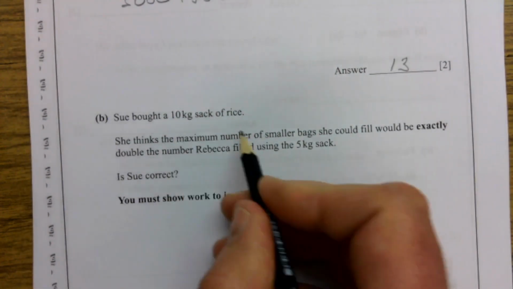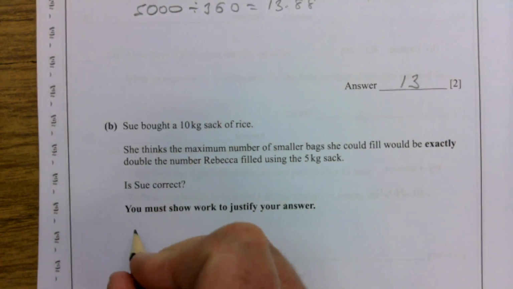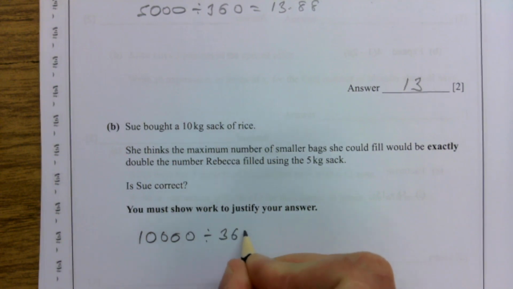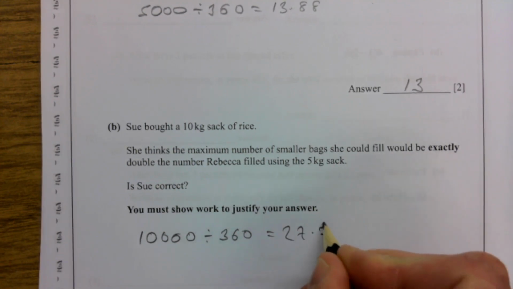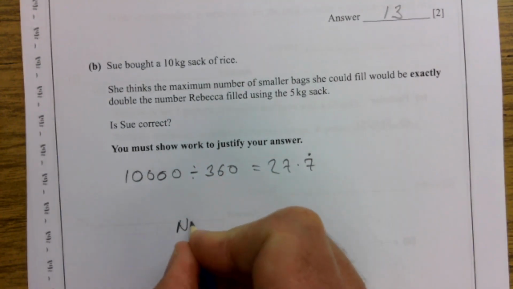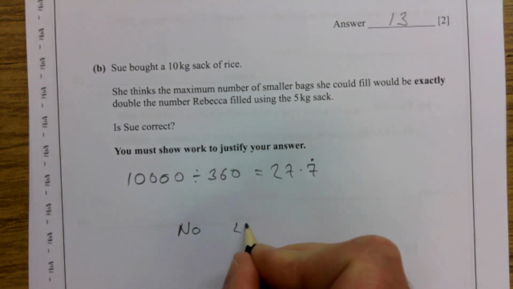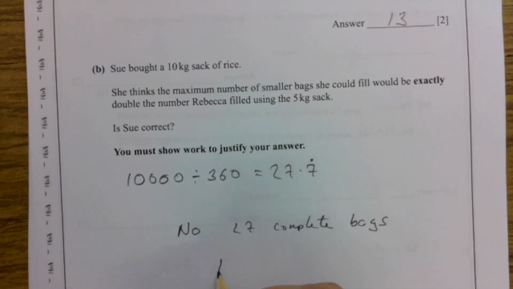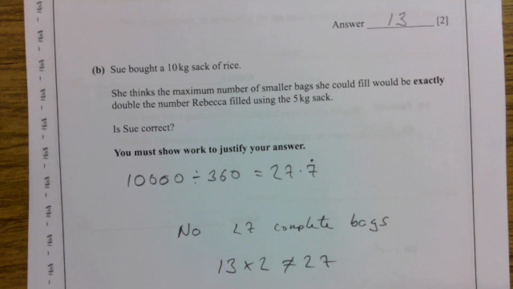Sue bought a 10 kilogram bag of rice. She thinks the maximum number would be exactly double. Using the 5 kilogram, is Sue correct? Well, let's work it out. So it's then 10,000, and we're dividing by 360. Again, if you put that into your calculator, you get 27.7 repeating, so it's going to be 27. So the answer then is no, because 2 13s enter 26, and it's going to be 27 complete bags. And I suppose you could write, say, 13 times 2 does not equal 27. So Sue isn't correct.